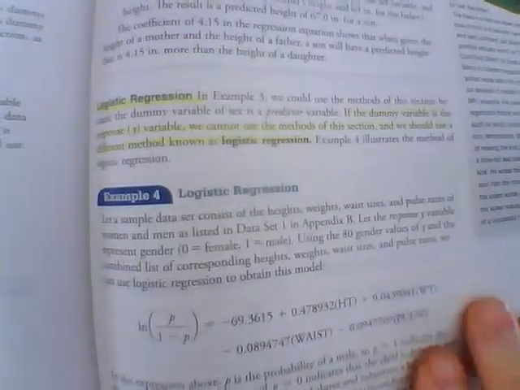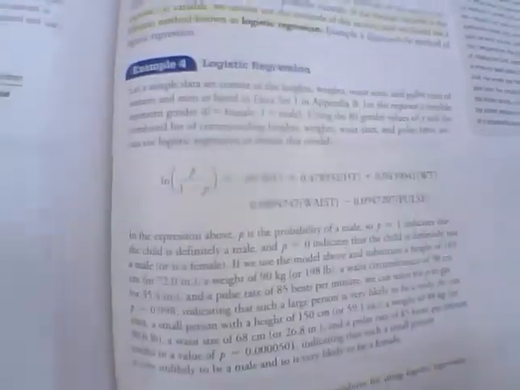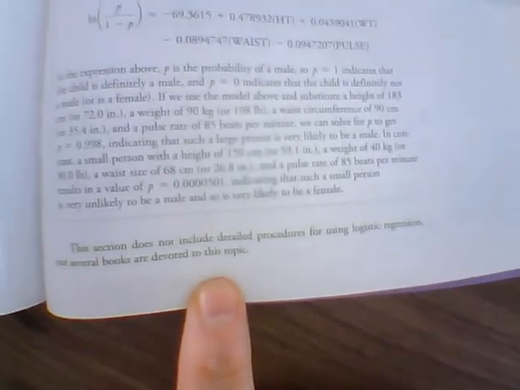We should use a different method known as a logistic regression. Okay, so once again, logistic regression is a little bit more complicated as we started talking about it. We're going to be dealing more with basics, so this section does not include a detailed procedure for using logistic regression, but several books are developed on this topic. Okay, so this is a very key, important issue.